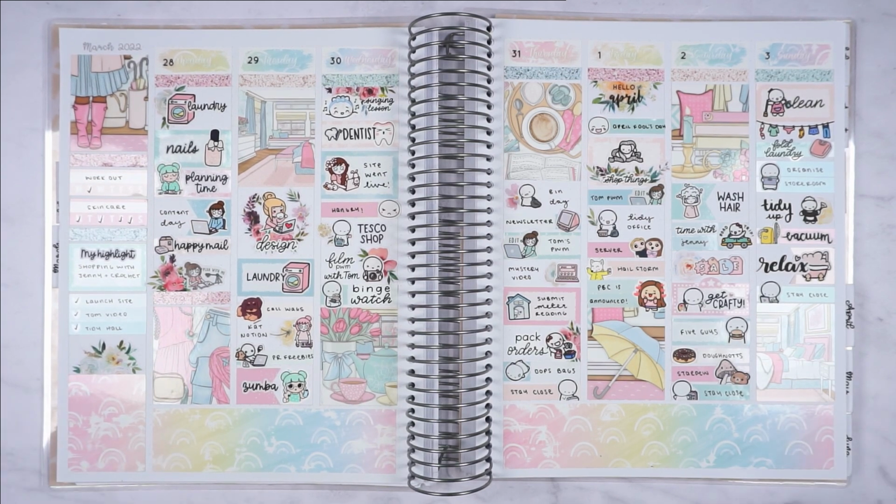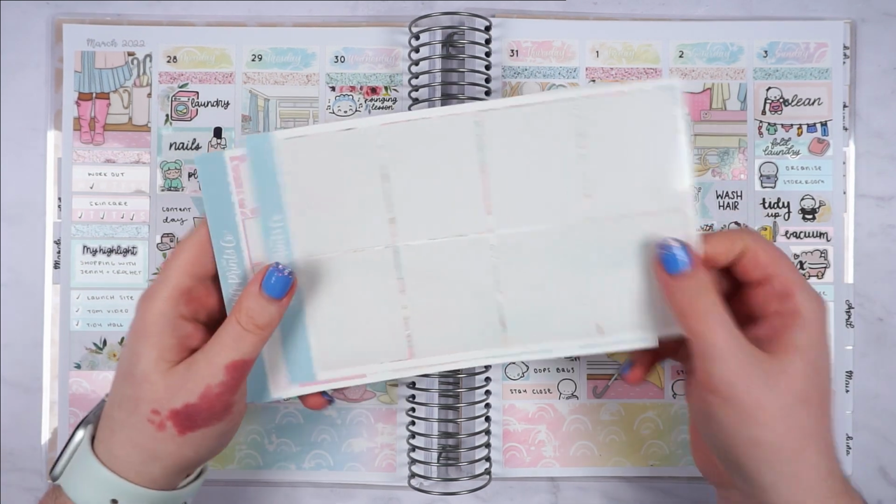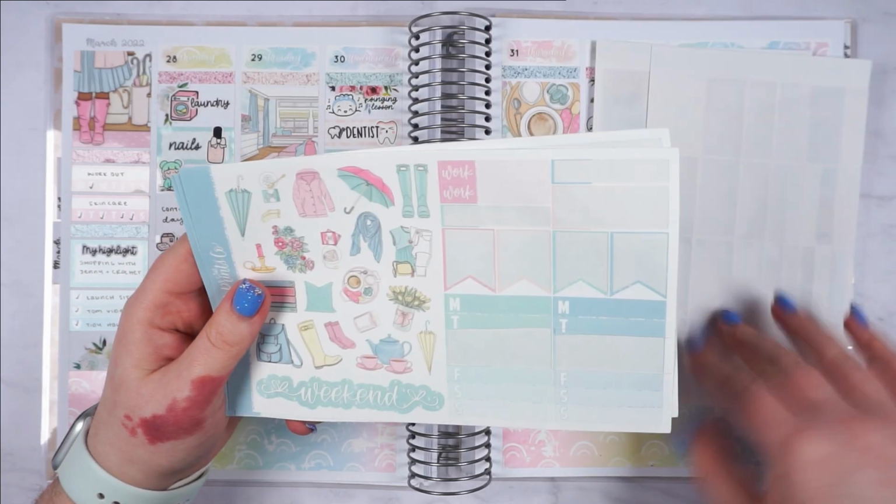I honestly wouldn't really know this was a mini kit, but I'm just showing you what I've got left of the kit.